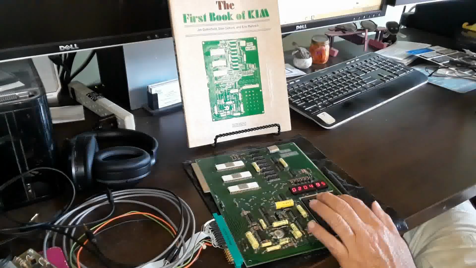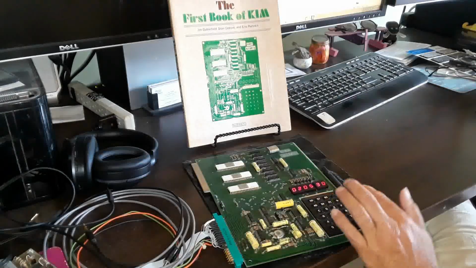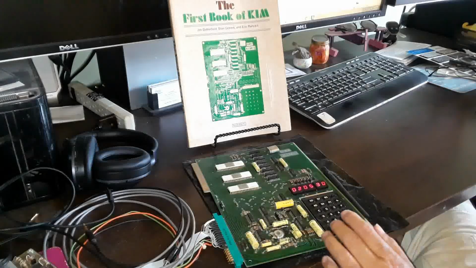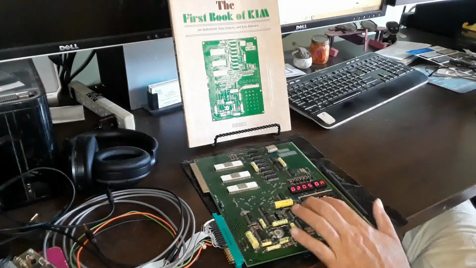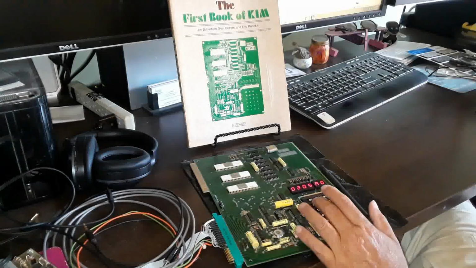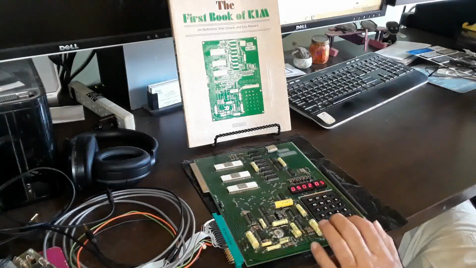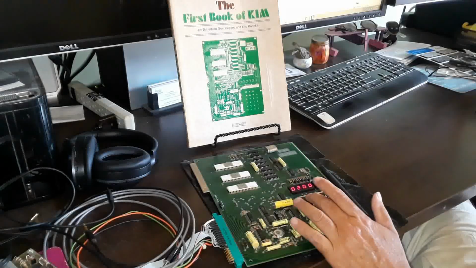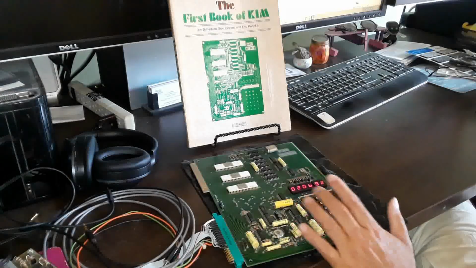And then we have store A starting at 30. Well, we want to start at address A0. Then go to address 0200 and press go. That'll probably work a little better.